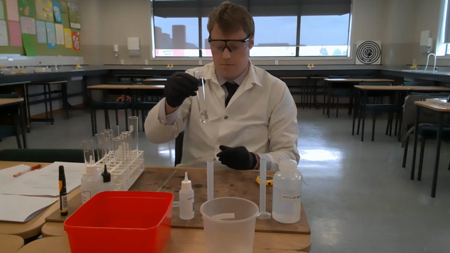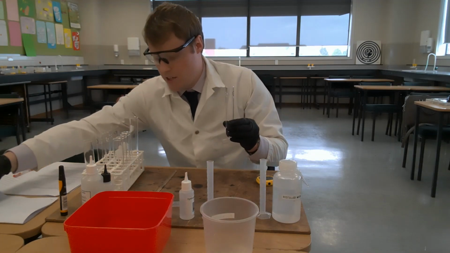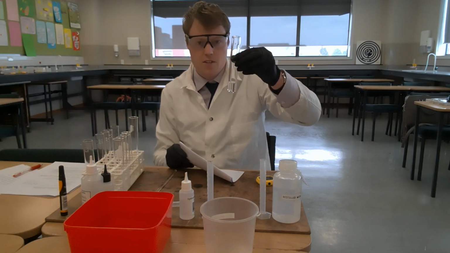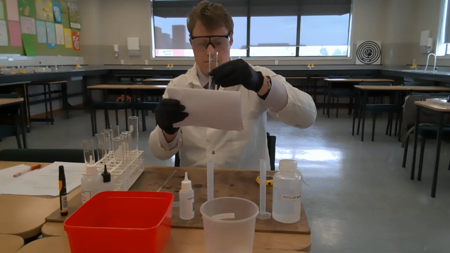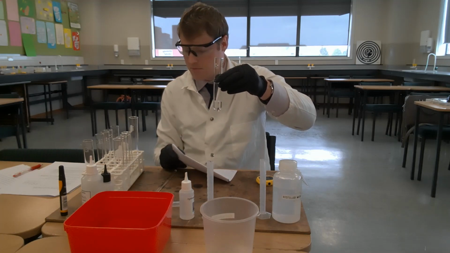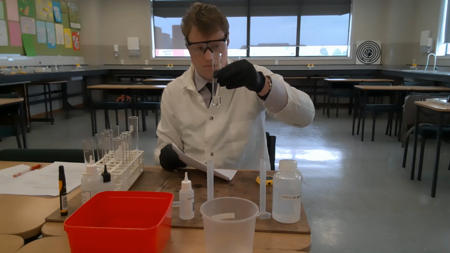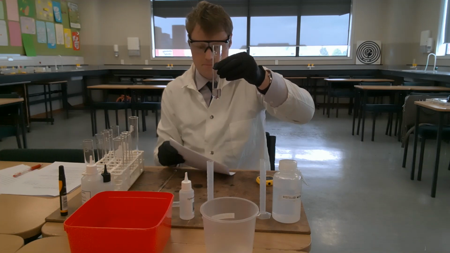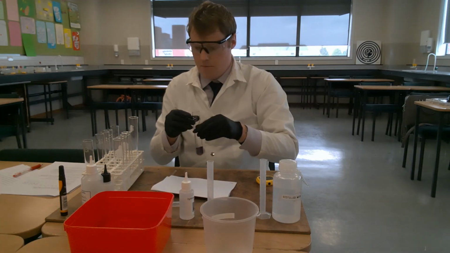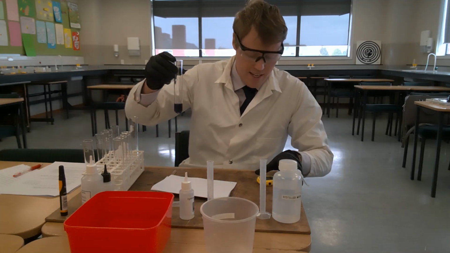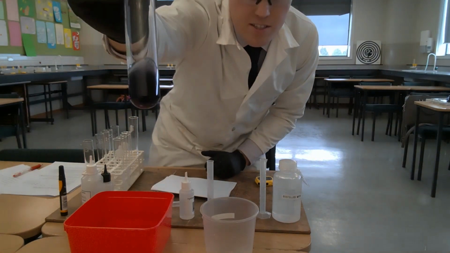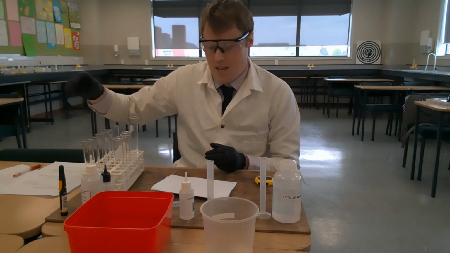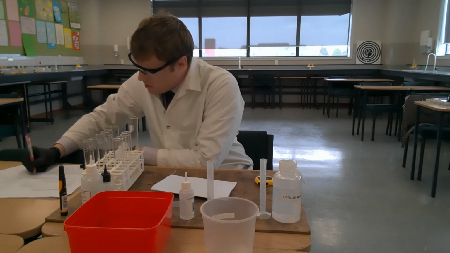Give it a gentle stir. I'm going to use a piece of white card just to help me determine when exactly it turns blue. So it has turned blue. It took 26 seconds to turn blue. I'll just show you so you can see that yourself. Very much blue. 26 seconds for solution B to turn blue.